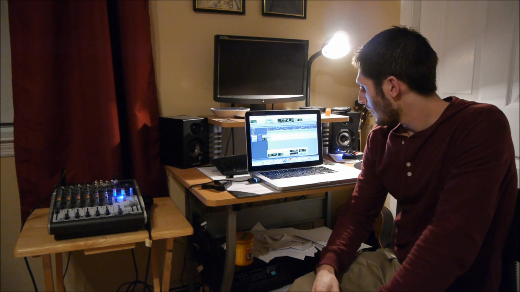And it's pretty much the same thing for any other DAW workstation that you have, whether it be Logic or Audacity, anything like that.